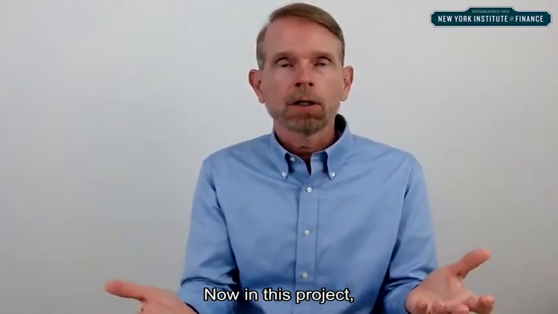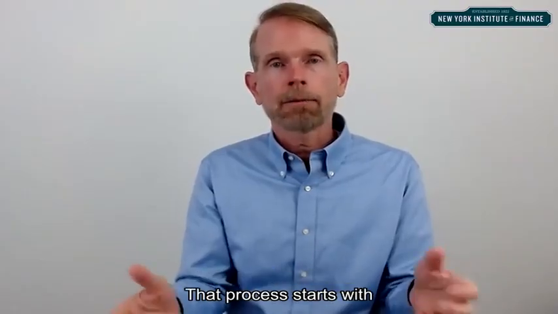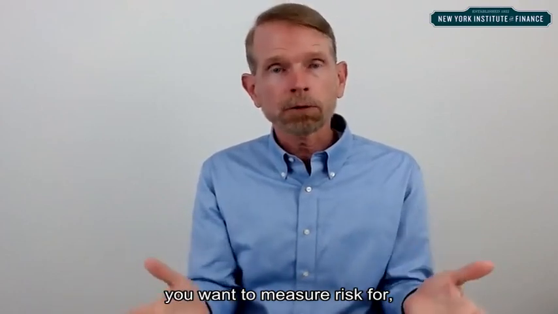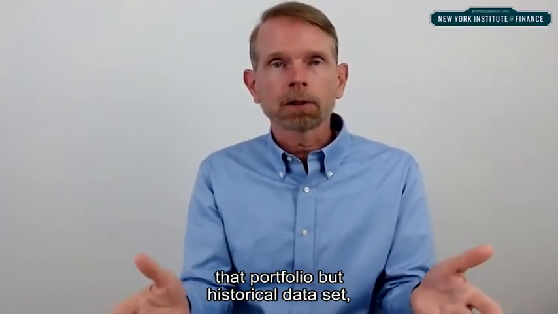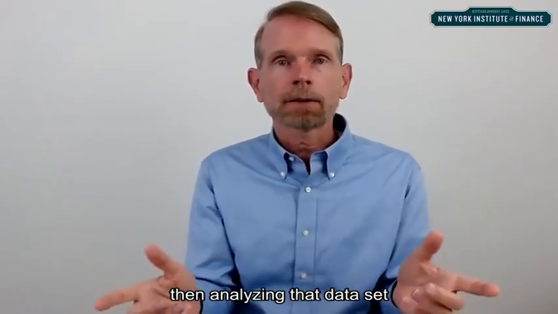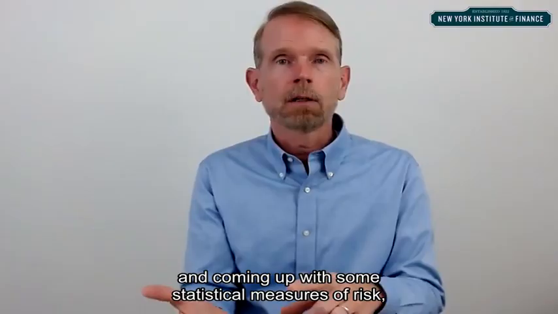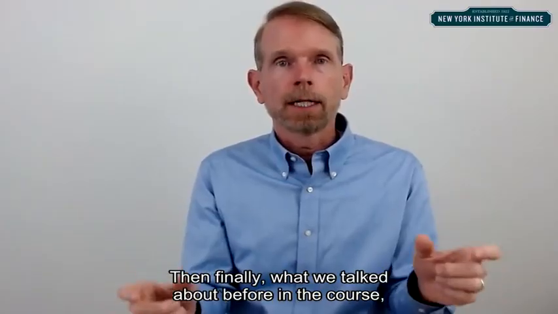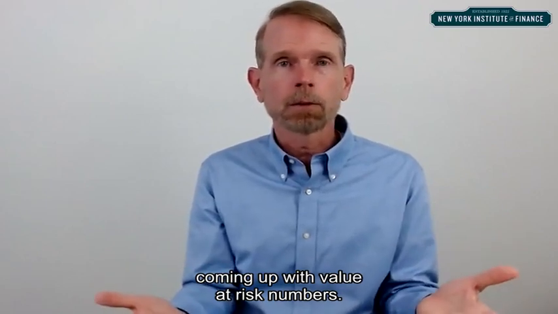Now, in this project, we're going to go through a process that you would go through as a risk manager. And that process starts with identifying a portfolio that you want to measure risk for, looking at the data set that you have for that portfolio, the historical data set, then analyzing that data set and coming up with some statistical measures of risk, also the kurtosis of the portfolio, and so on. And then finally, what we talked about before in the course, coming up with value at risk numbers.